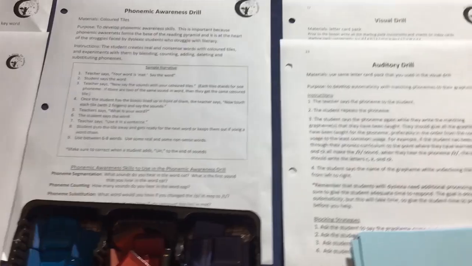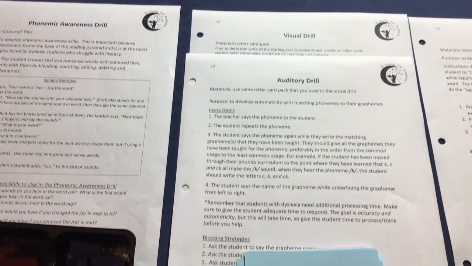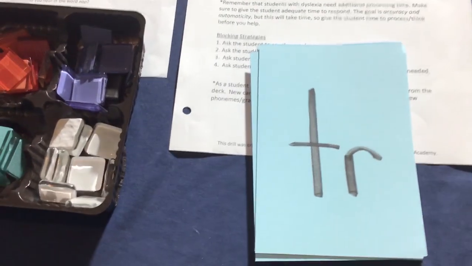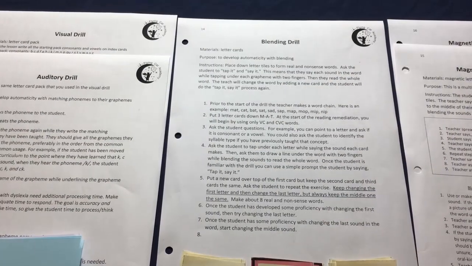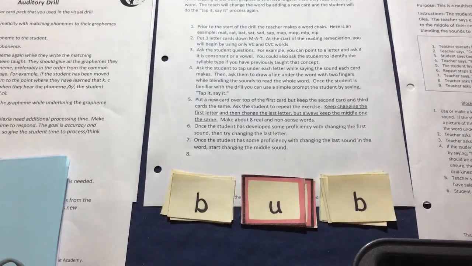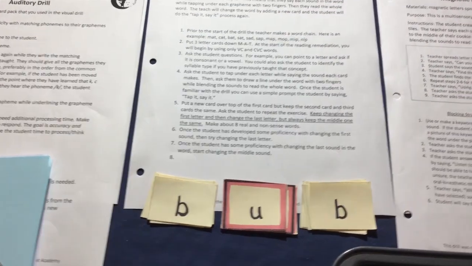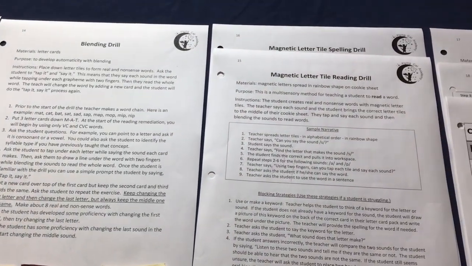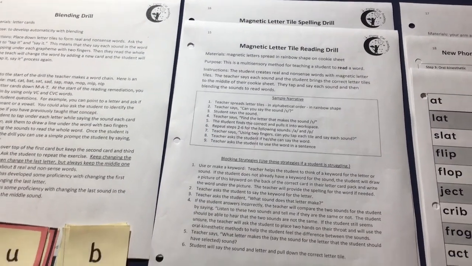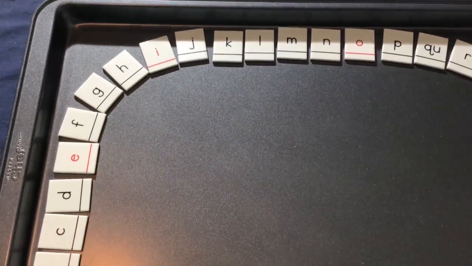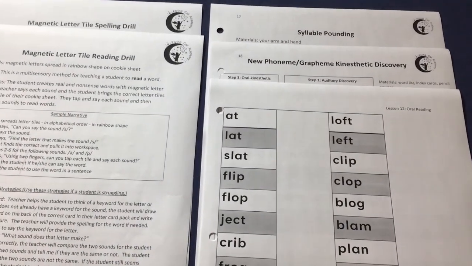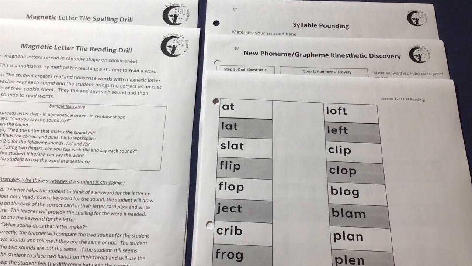Moving on to the visual and auditory drill, you'll need the card pack for the student, and notice that the consonant blends from lesson number 11 are now in the card pack. You're ready for the blending drill with the instruction sheet and the paper letter tiles that are already all arranged, the magnetic letter tile spelling drill and reading drill instruction sheet, the magnetic board with the tiles all arranged in a rainbow shape. You'll need your syllable pounding instruction sheet. We'll be using syllable pounding in every lesson.